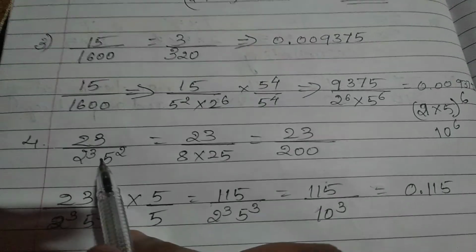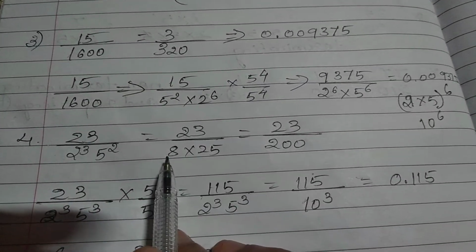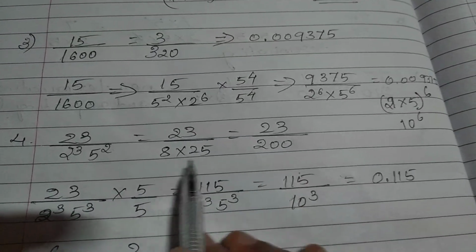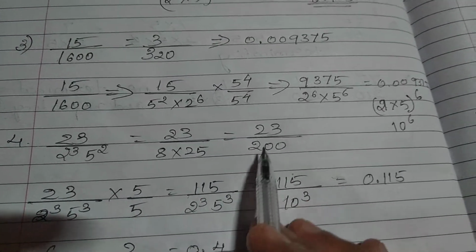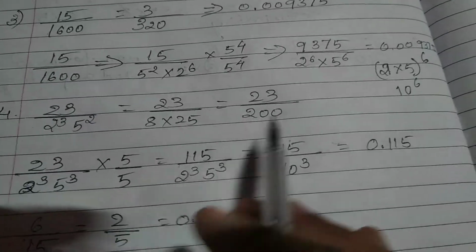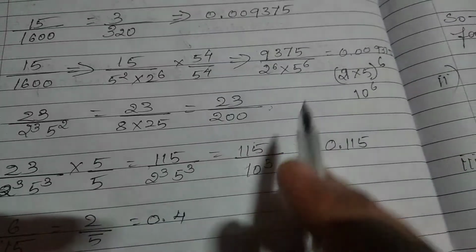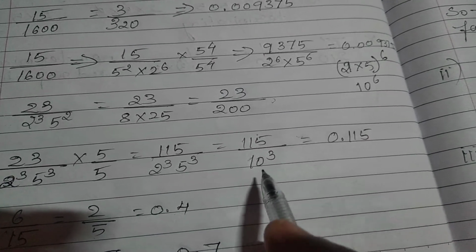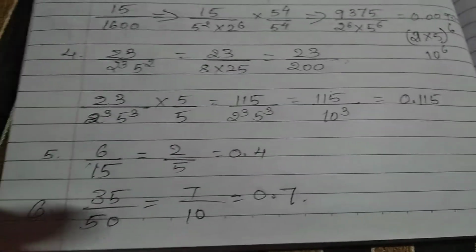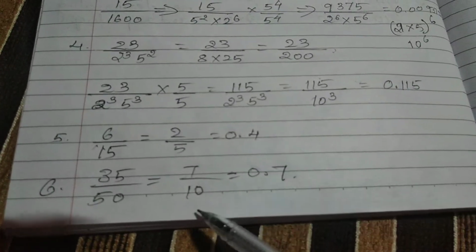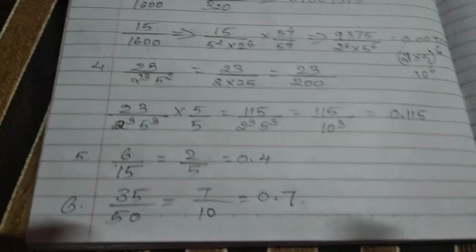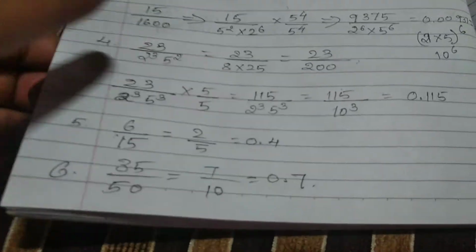Now here in this you can easily write that 23 divided by 2 cube means 8, 5 square means 25. So multiply 25 into 8 means 200, 23 by 200. So this can also be written as 115 over 10 cube, that is 0.115. So this is easy, 0.4 and also 0.7. Got it. So this is how we can write in the decimal expansion.